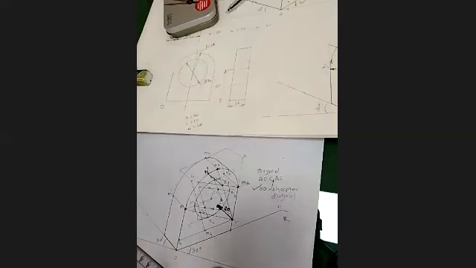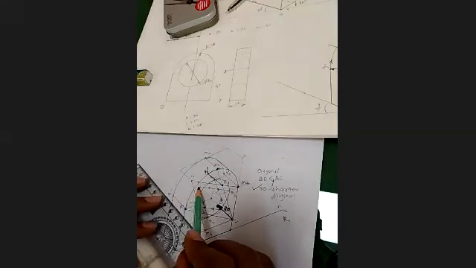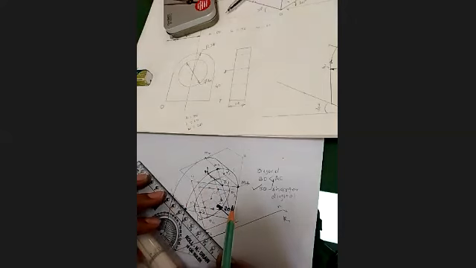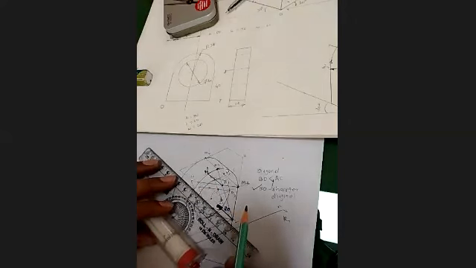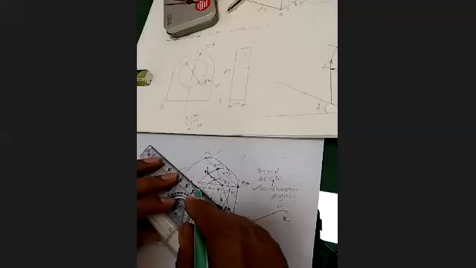So for that, for this semicircle, what you do? Shift this B point. Only one thing I suggest, take it parallel to this line, parallel to the left axis.